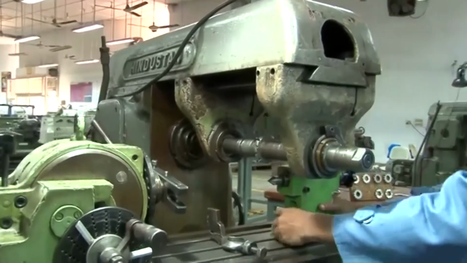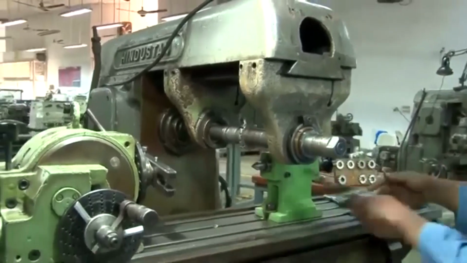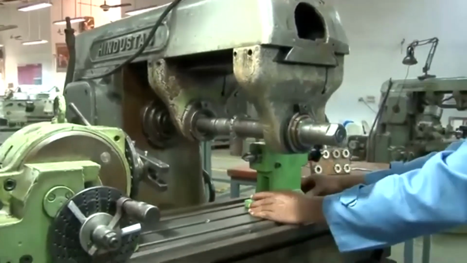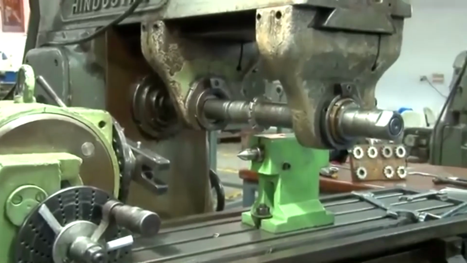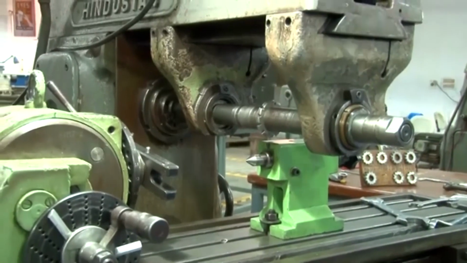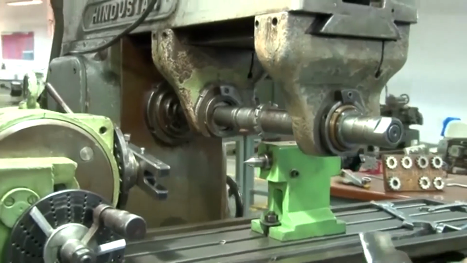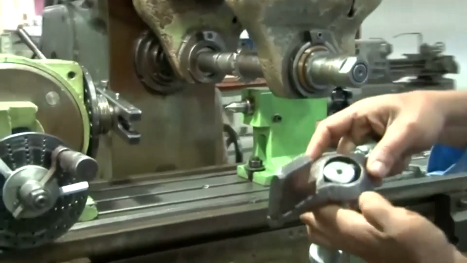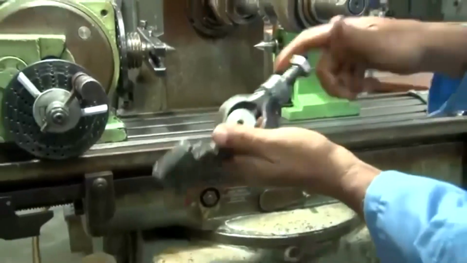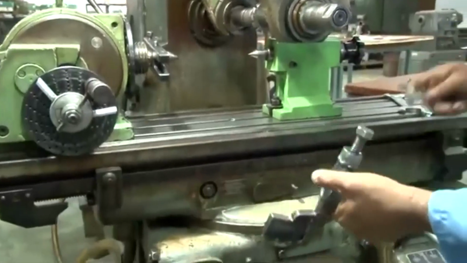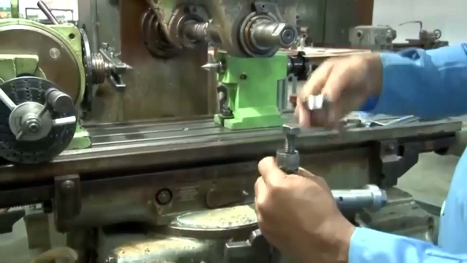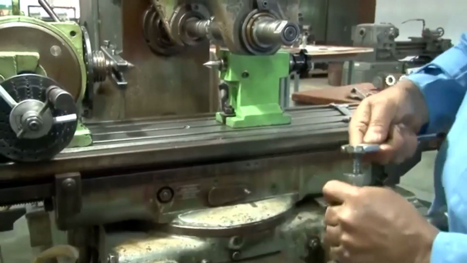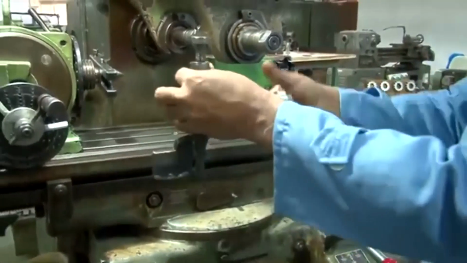On the milling machine table is the vise, on which the part, or the blank, will be mounted between the centers. You can see that there is a dead center there, and here is the job which has been mounted. This is the dog carrier. The dog carrier is attached to the arbor or mandrel on which the workpiece is mounted.